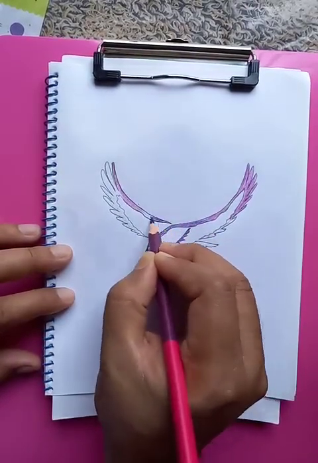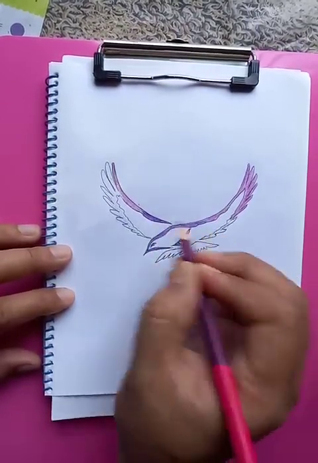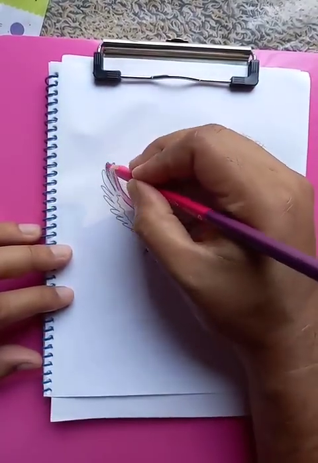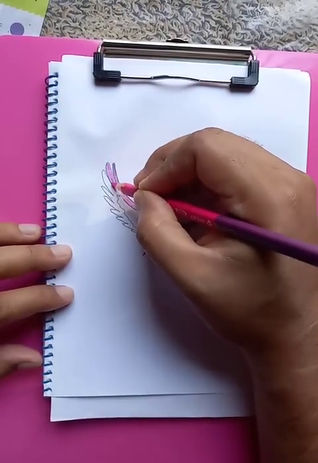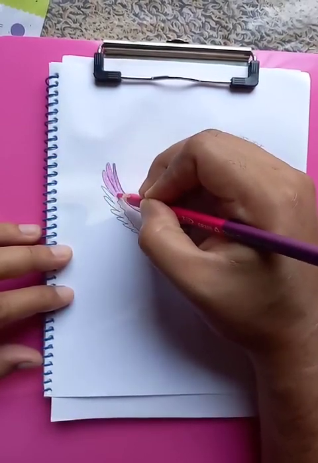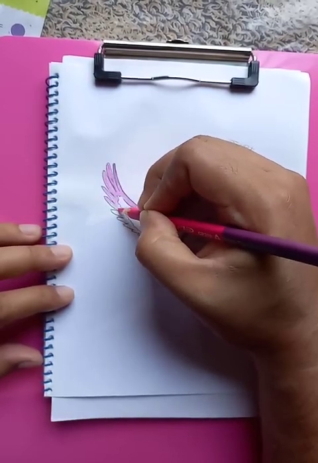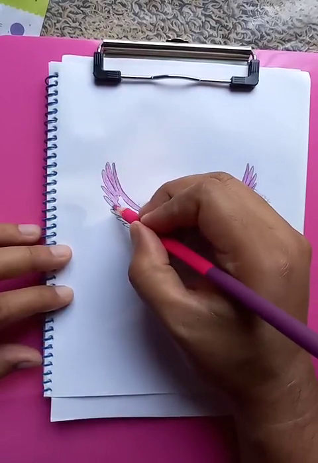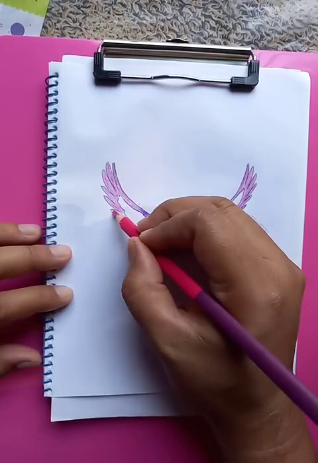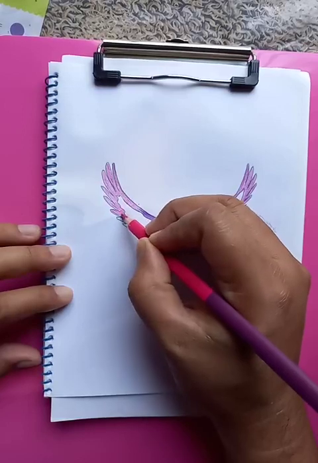In the beginning, we're going to put the purple outlines, and pink outlines to the feathers. Pink outlines to the feathers.